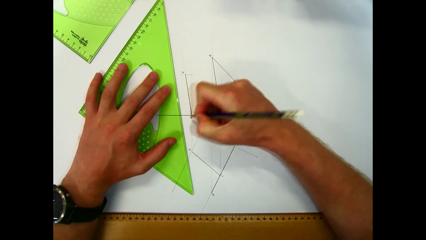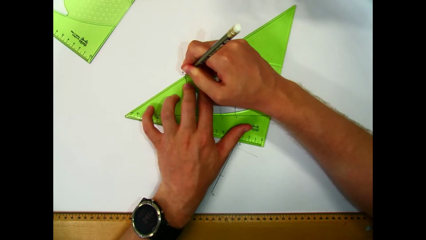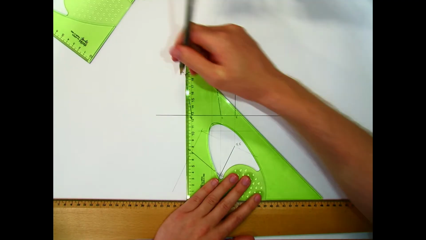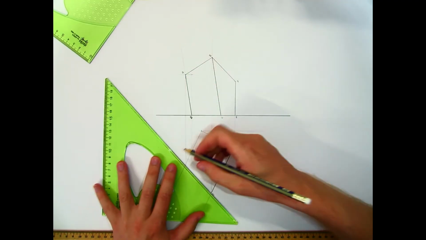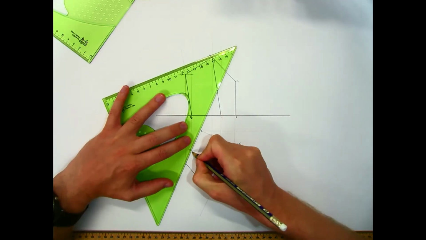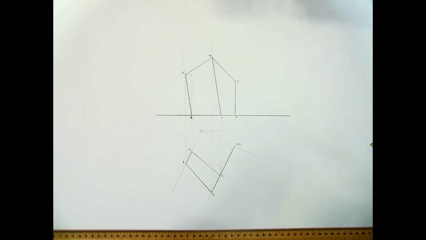So A to D and A to B. So that finishes the elevation. I still need to find A down in plan, so I'm just going to project that point that I've located up in the elevation down into plan where it intersects the line from C or from D, gives me the point that I'm looking for. And that completes the first part of the question, which is to draw the given plan and elevation of the intersecting planes A, B, C, D and B, C, E, F.